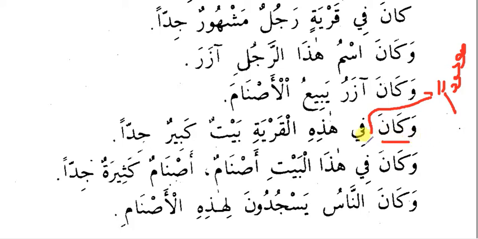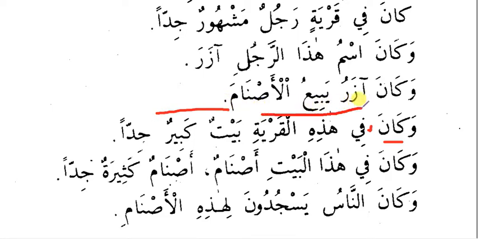Kana means was, fi hazi qaryatin means in this village, baytun kabirun, big home. Okay, so in this house, big home. So what we are trying to say, in this house a big home was present. So now when we include the translation of mawjudan before fa, then what will be the translation? There was a big home present in this village.